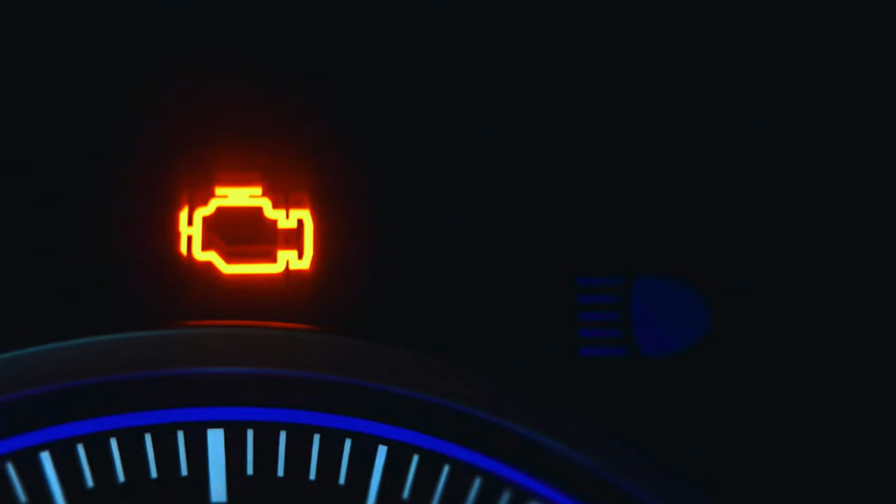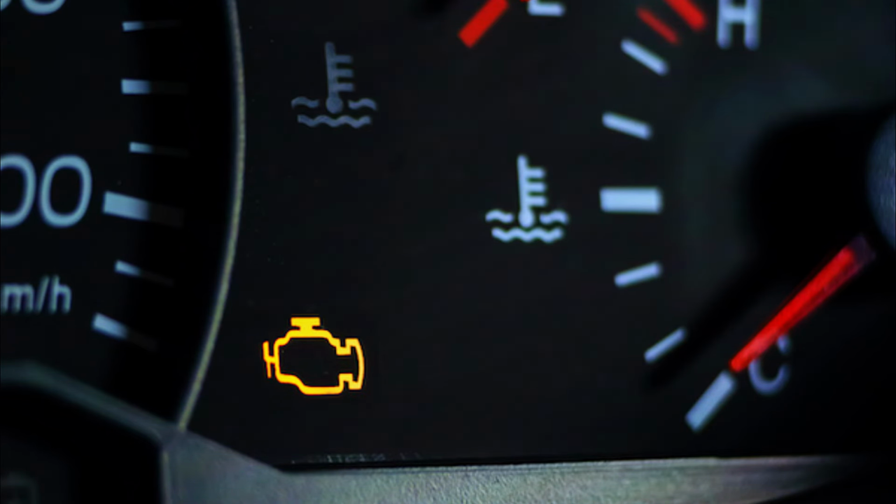Check engine light. The most obvious sign will be the illumination of the check engine light on your dashboard. Fuel odor. You might notice a stronger fuel smell due to the evap system not properly capturing fuel vapors. Difficulty starting. In some cases, a faulty evap system can lead to issues with starting your vehicle.